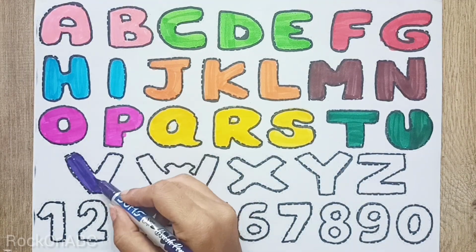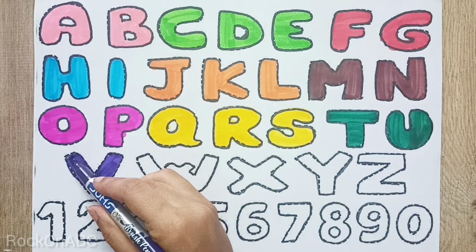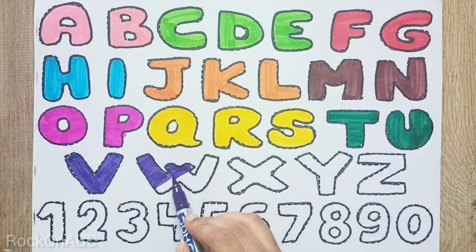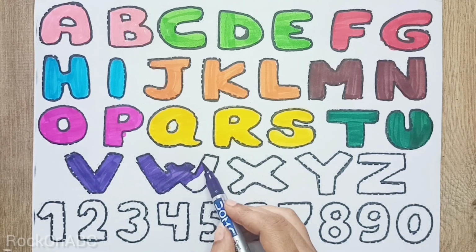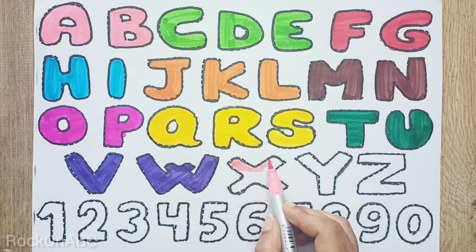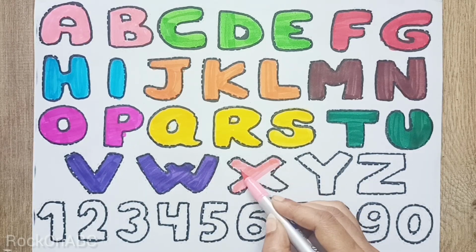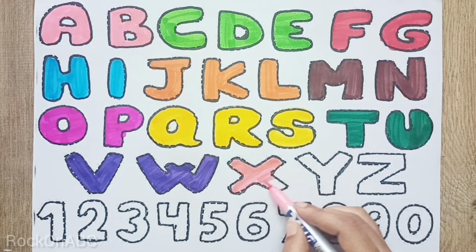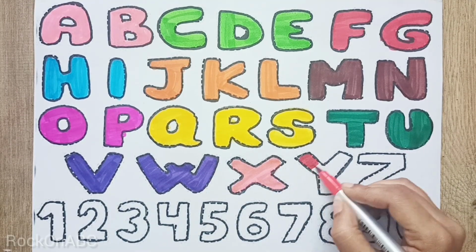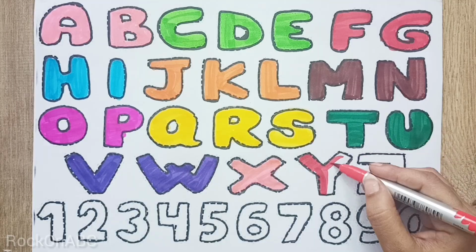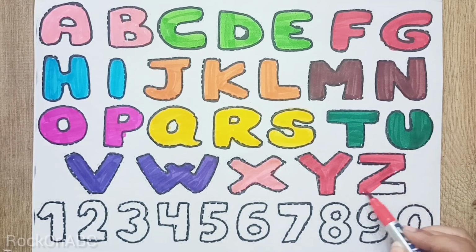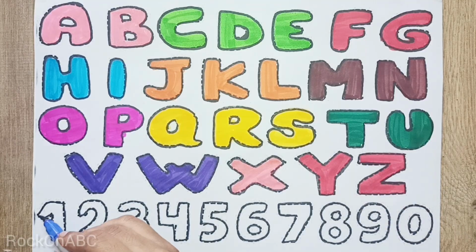Violet color V for vase. W for water. Light pink color X for xylophone. Red color Y for yak. Z for zero. 1.